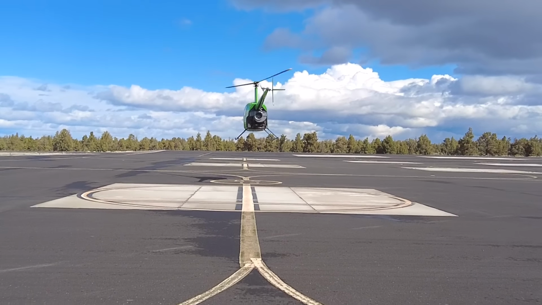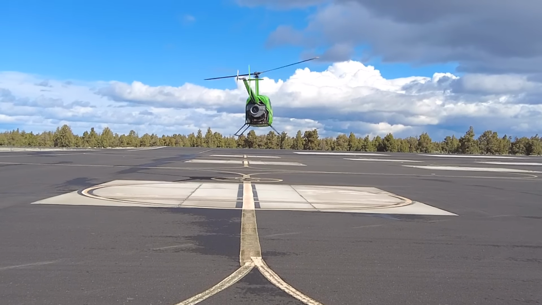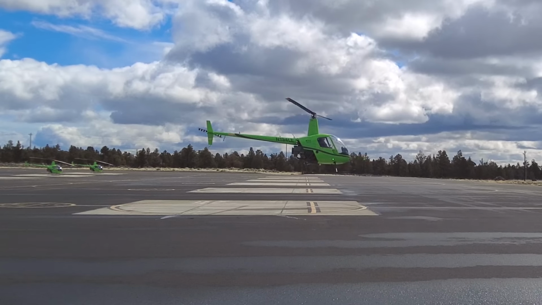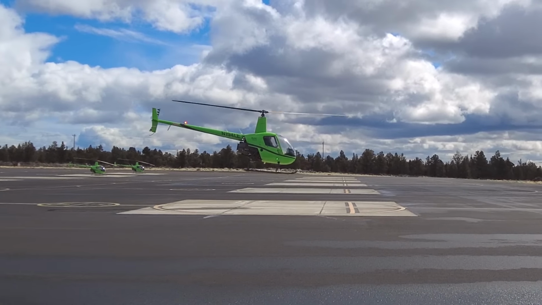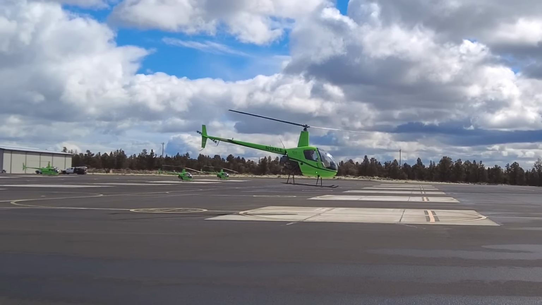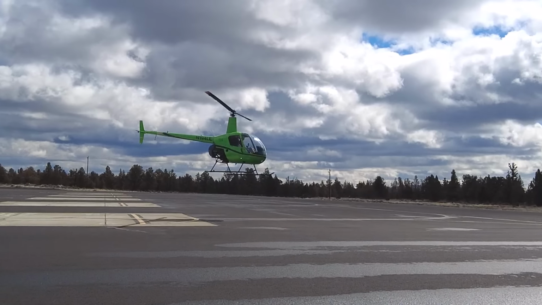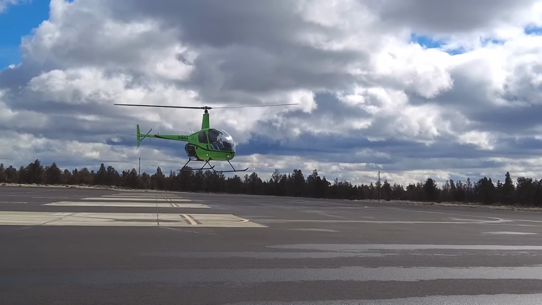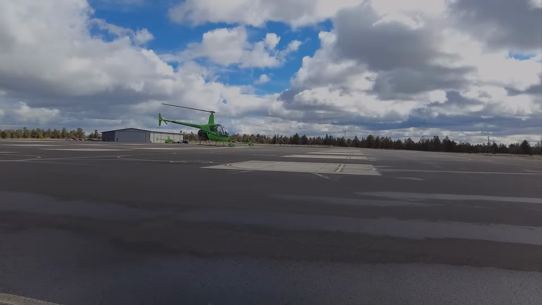Again, in a hover, this can be a problem because if you're trying to hover backwards too fast or you have a strong tailwind, the airflow can catch the surface of that stabilizer and try to push the tail down or up. So always be careful when hovering with a tailwind or hovering backwards. Getting the hang of all this?